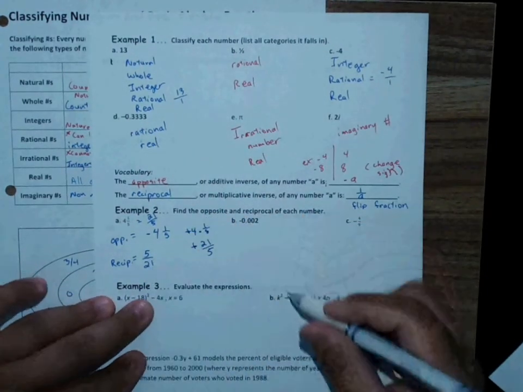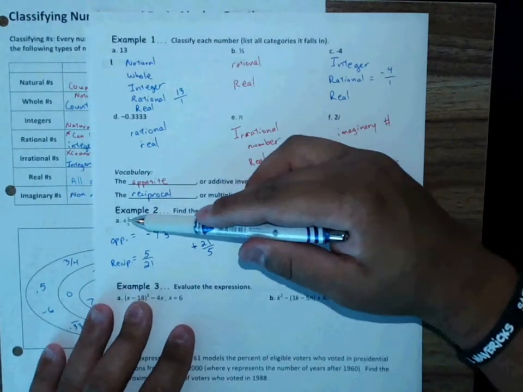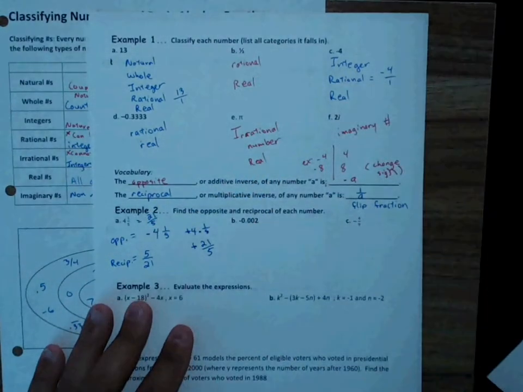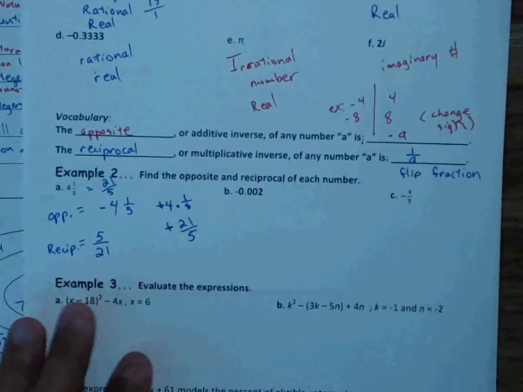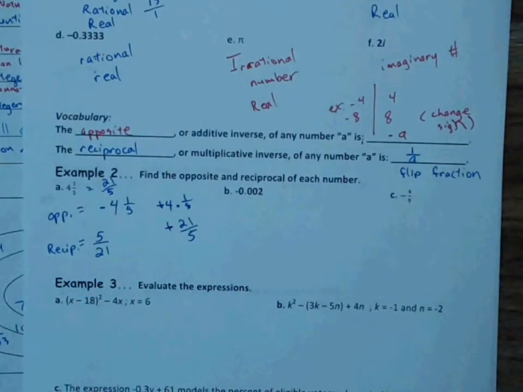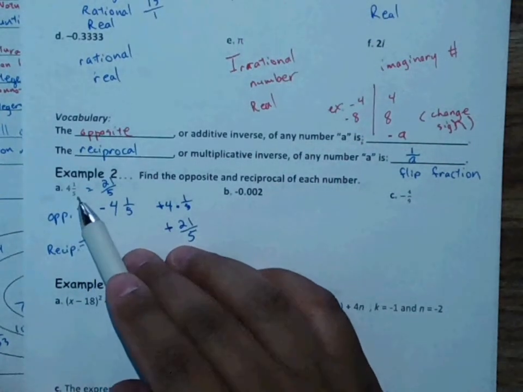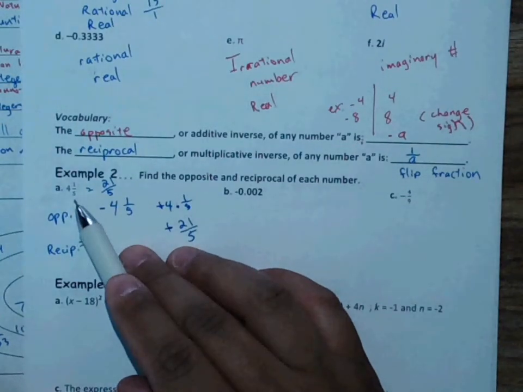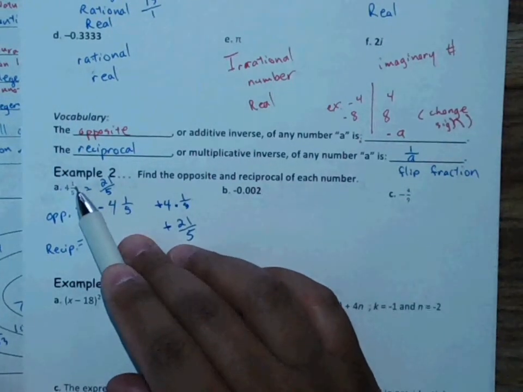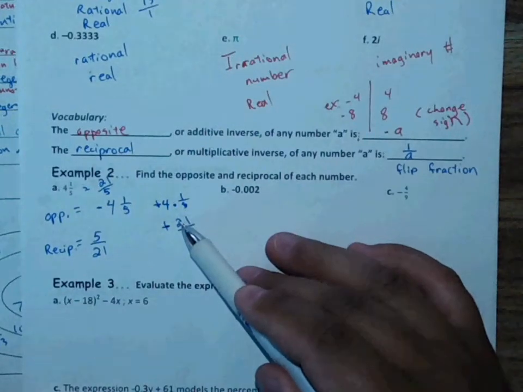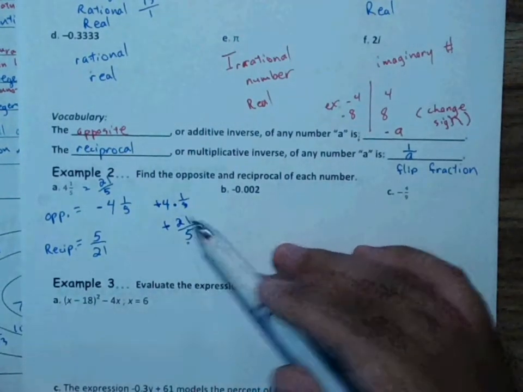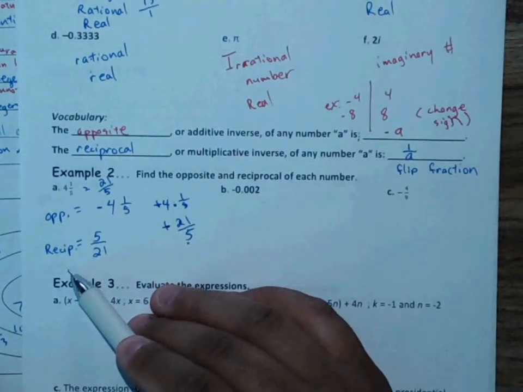So again, if I want to take this and convert it to an improper fraction, let me zoom in a bit since we don't need that chart anymore. I'm going to multiply the whole number times the denominator. 4 times 5 gave me 20, and then I add the numerator, and that's how I got 21 over 5. And since we're looking for the reciprocal, I'm going to flip it.